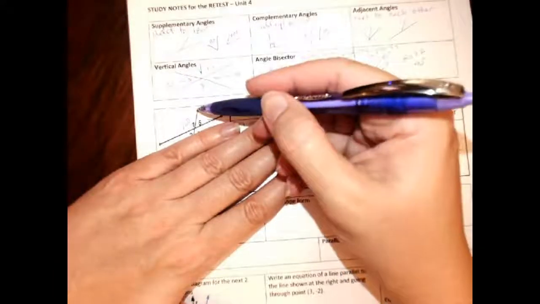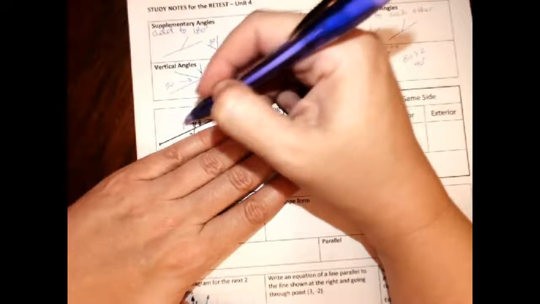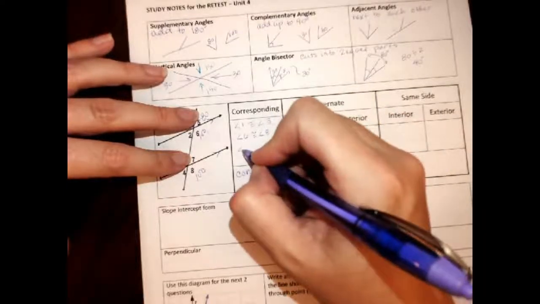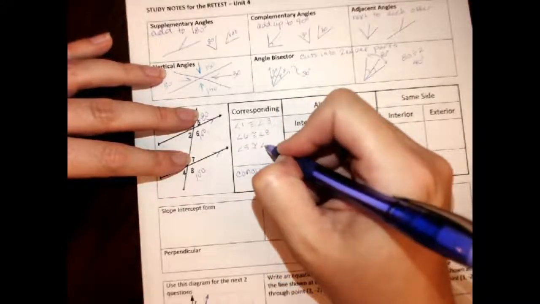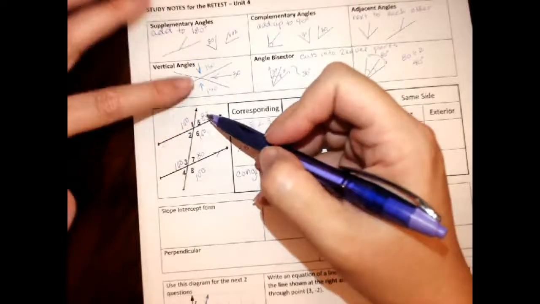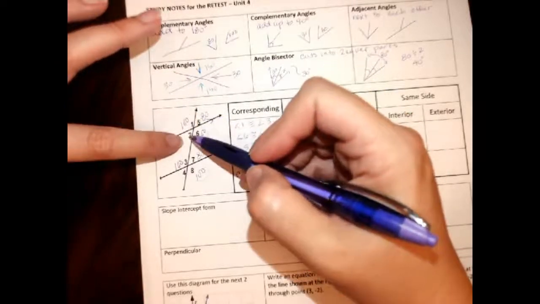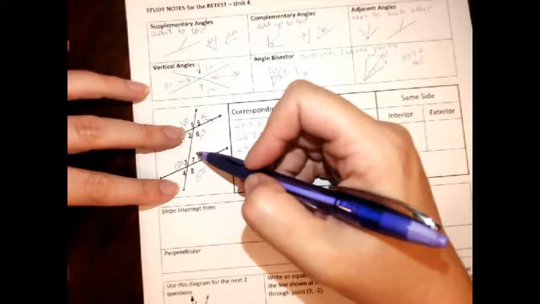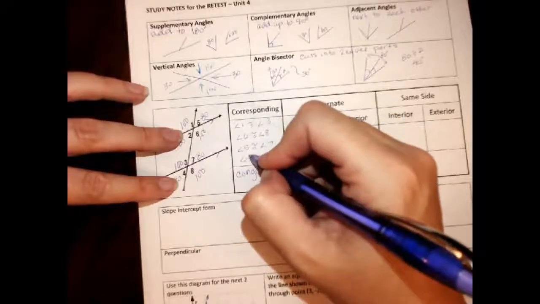Now I know going back, these two are supplementary, so this one would have to be 80, because those add up to 180, and then angle 5 is corresponding with angle 7. So angle 5 is congruent to angle 7, so if this one's 80, this one also has to be 80. And finally, if this is 80, by vertical angles, this one's 80. And then corresponding, angle 2, which is the bottom left, would be corresponding to angle 4, which is the bottom left. So 2 and 4 are corresponding.